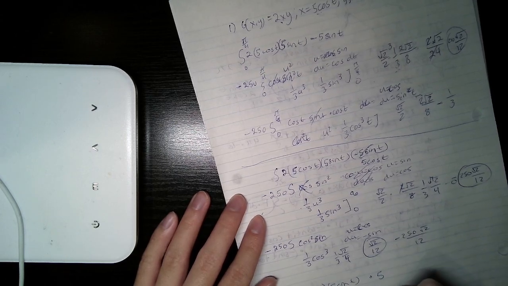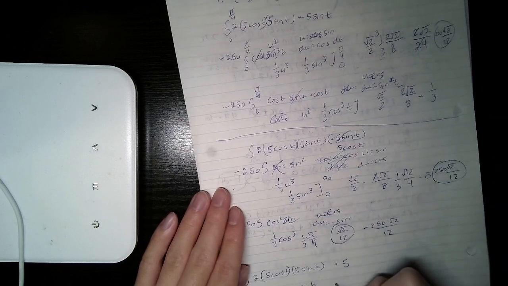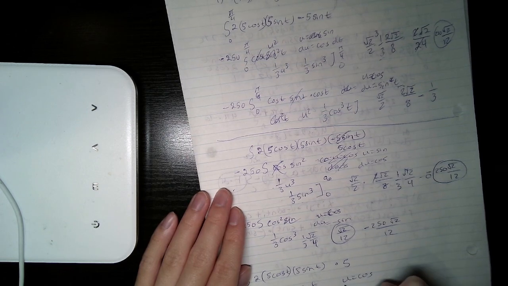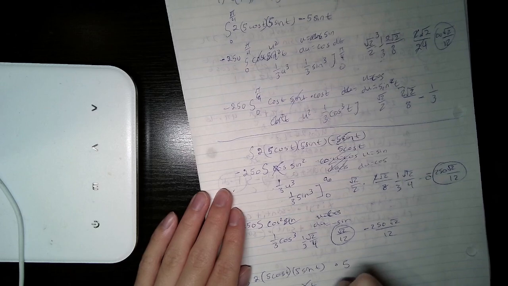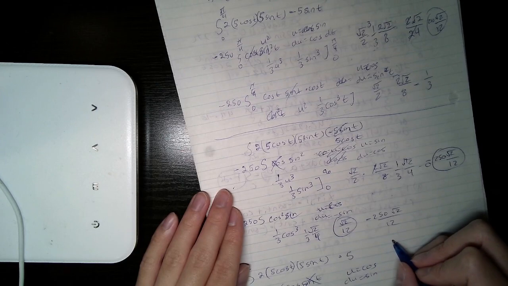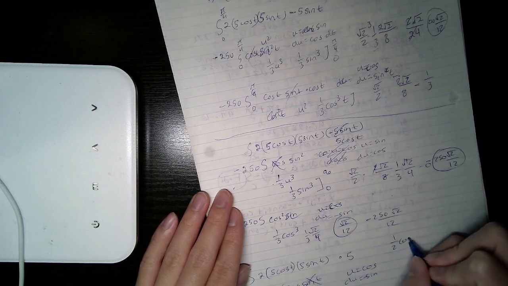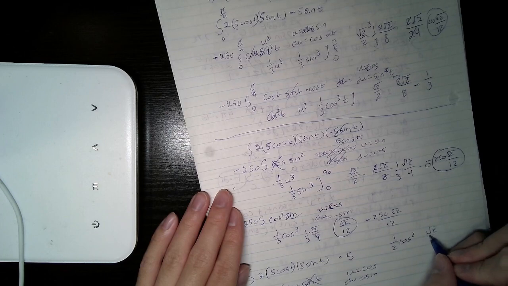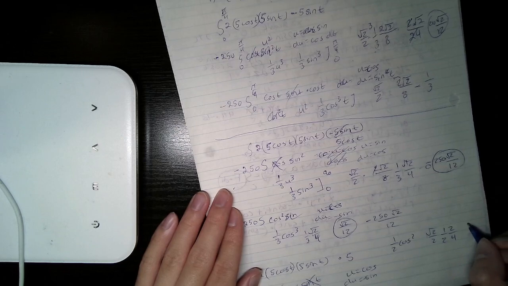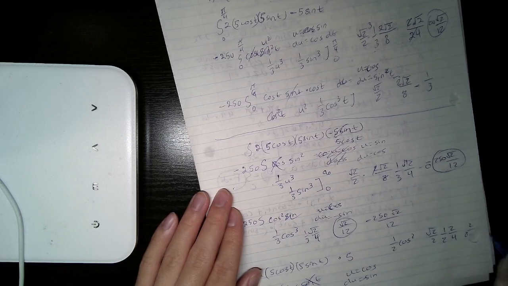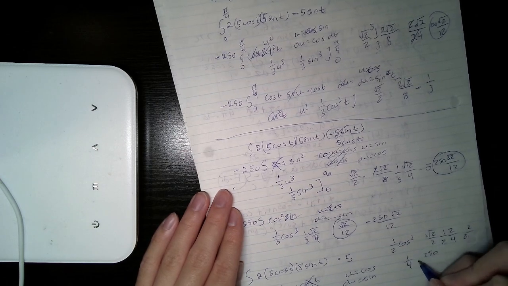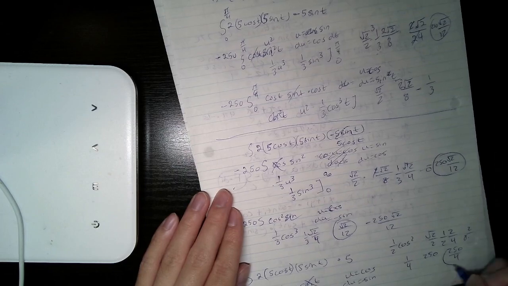Do u substitution again. I'm going to say u equals cos, du equals negative sine. Negative 250 cosine. Do all of it again, except this time it's half cos squared. Now you do root 2 over 2. 2 over 4 times 1 over 2 is 2 over 8. So you get 1 over 4 multiplied by 250. It's 250 over 4, which is, I don't know.